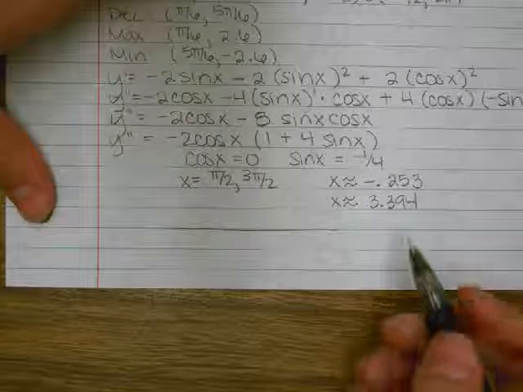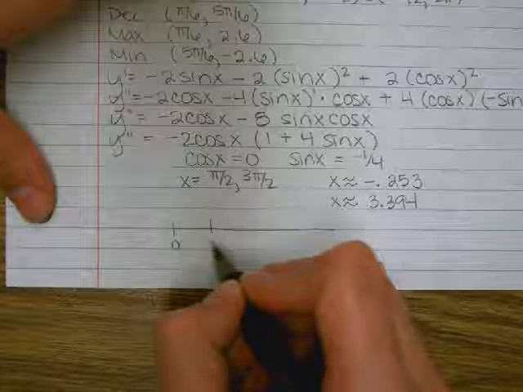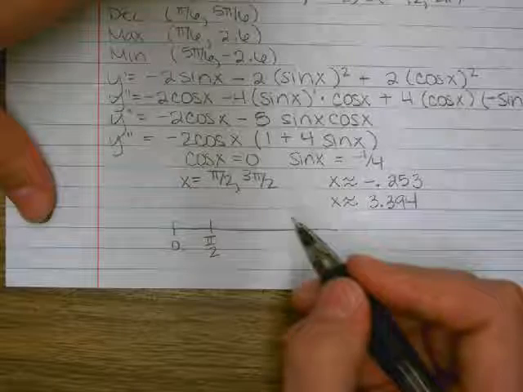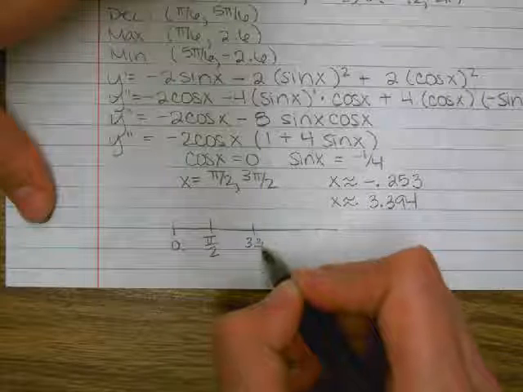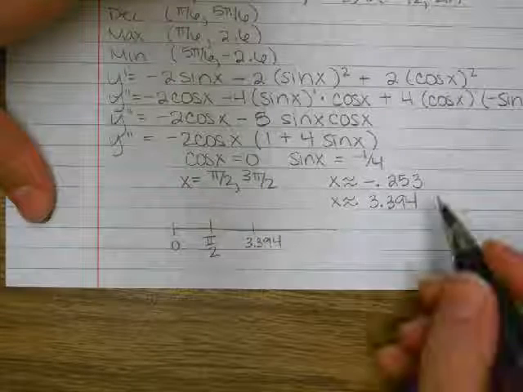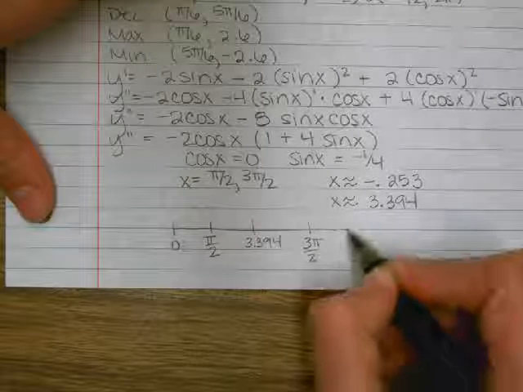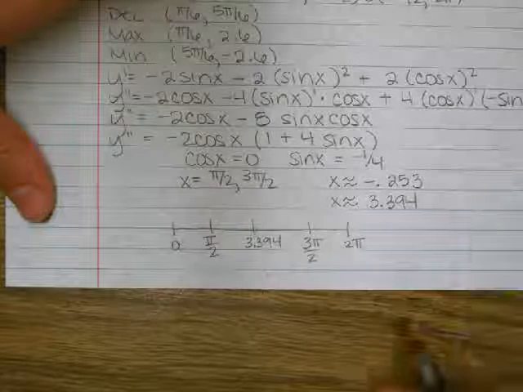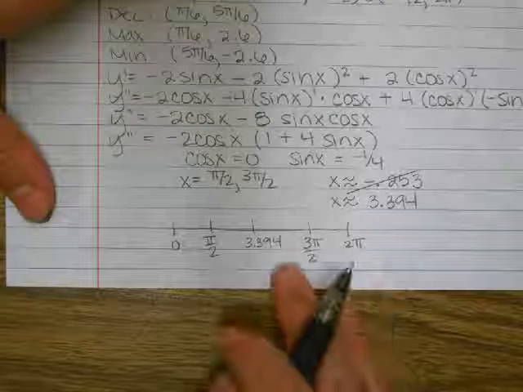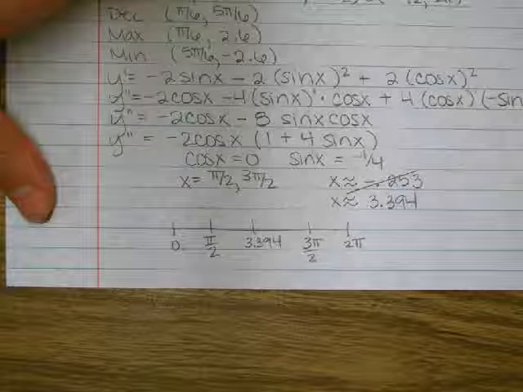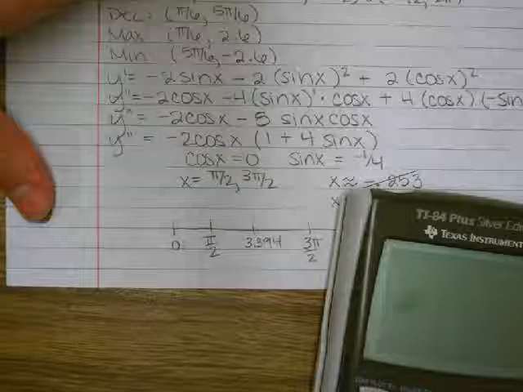So when I set up my chart, I know that 0 is the end of it, and then I've got pi halves, because that's 0.57, and then I'm going to have 3.394, because that's a little bit more than pi, and then 3 pi halves, and I know I'm going to stop at 2 pi. And the reason I did not use that negative 0.253 is because it's out of our interval. We were not using negative values. Okay, so at this point we are ready to check some of these answers and see what we have.